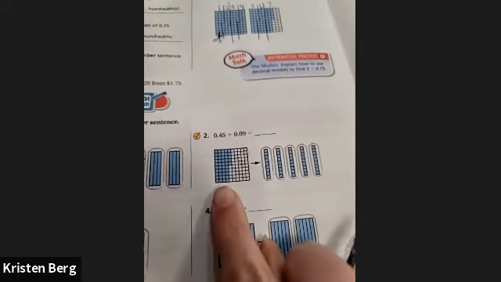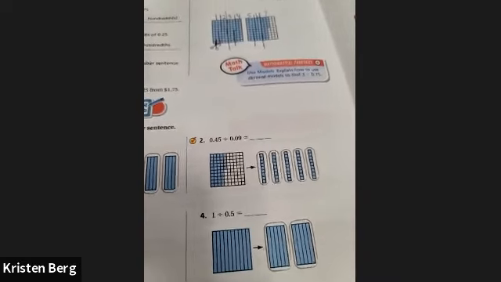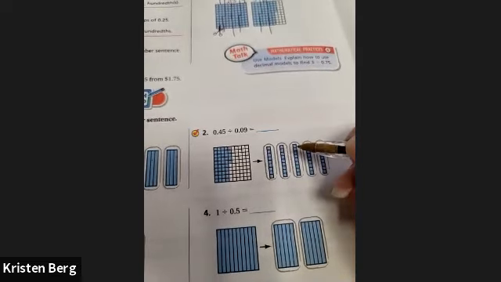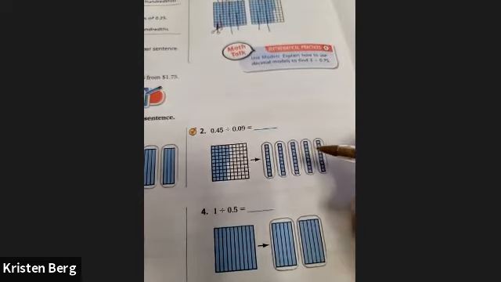This one, they took your 45 hundredths and you divided them by 9 hundredths.